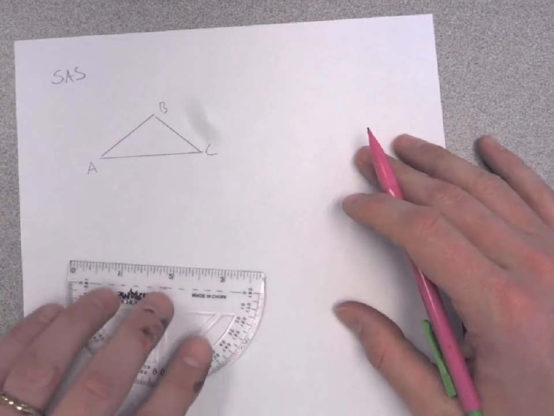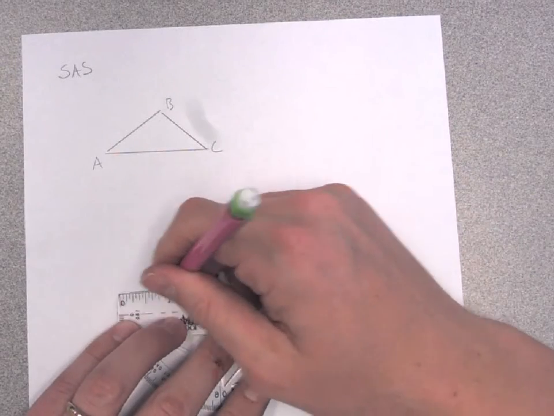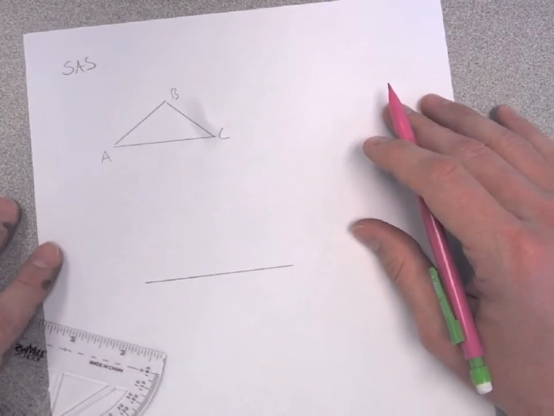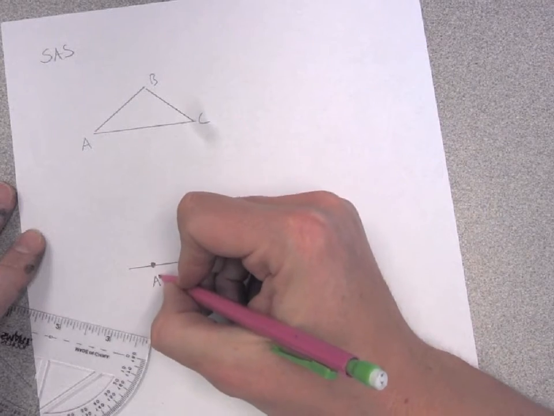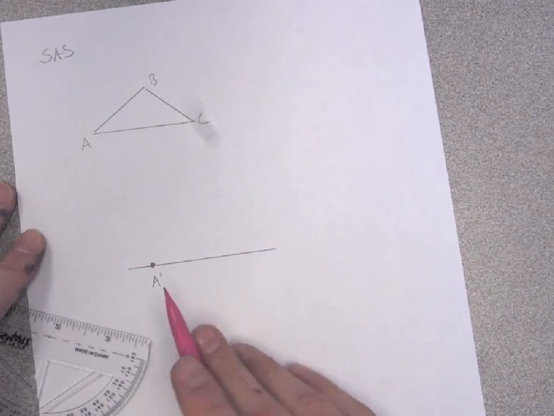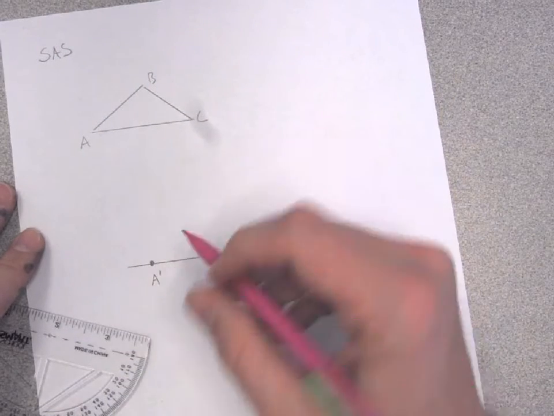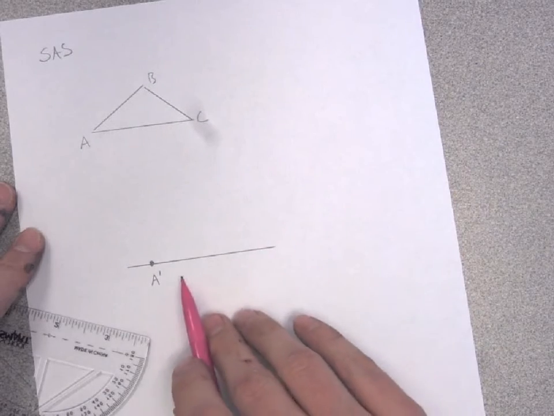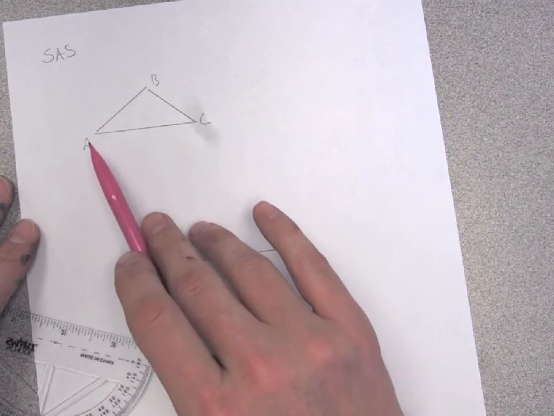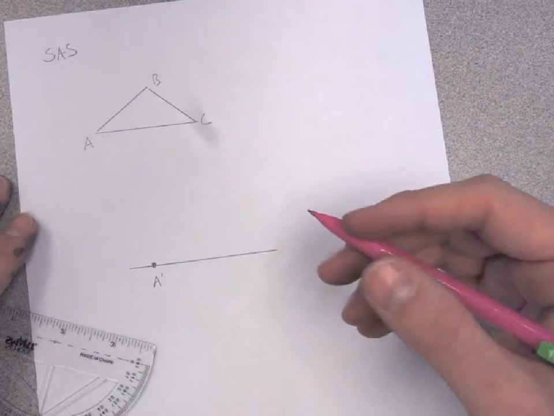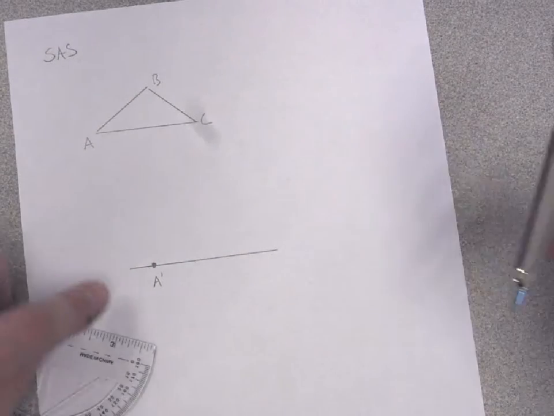Okay, so what I'm going to do is start with just a plain old line, okay, and I'm going to put a point on that line, which I'll call A prime. So it's A apostrophe basically, and that little apostrophe in math we say prime in this context, and what it means is the copy of A, the copy of the previous point. So I'm going to start with that.